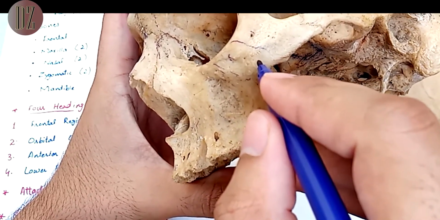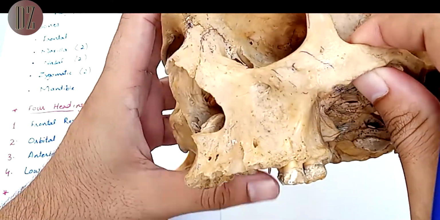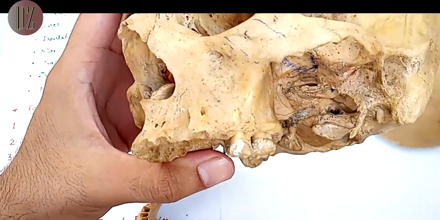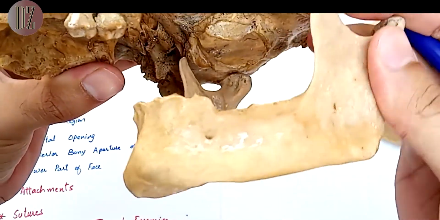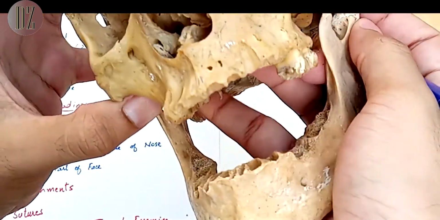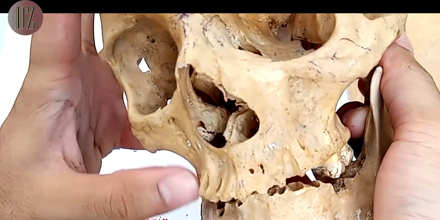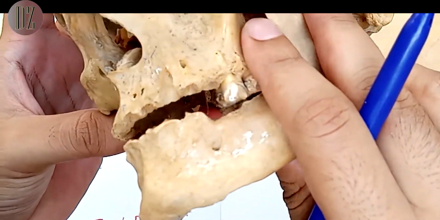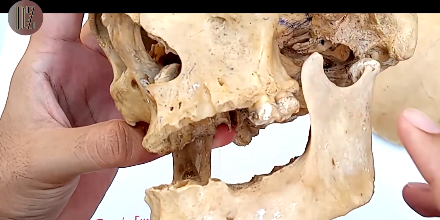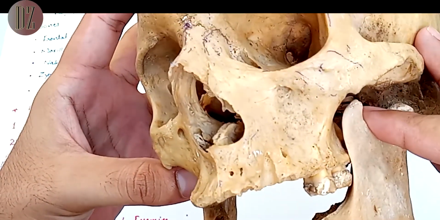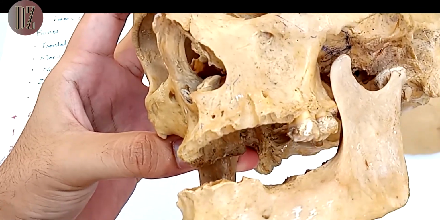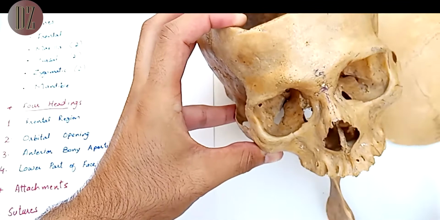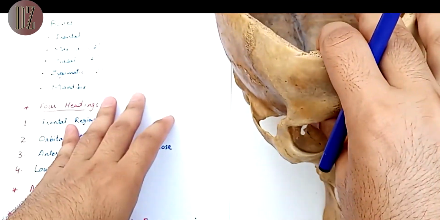muscle originates. And the last muscle is buccinator, which originates from the maxilla and the mandible. This is the maxilla and mandible, opposite the molar teeth. From the opposite side of the molar teeth, this muscle has two regions. It also forms part of the orbicularis oris muscle. In this way, the Norma Frontalis is completed.